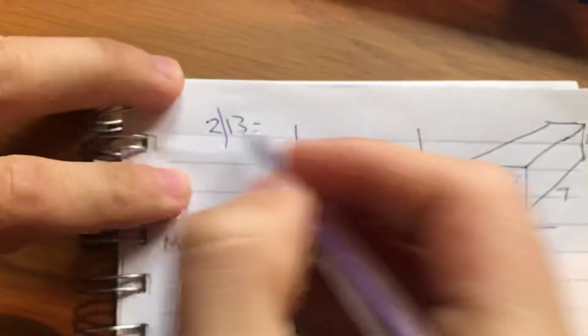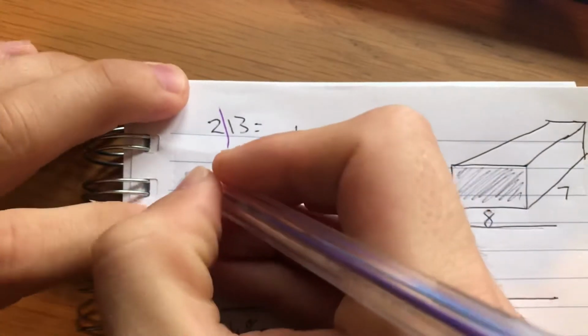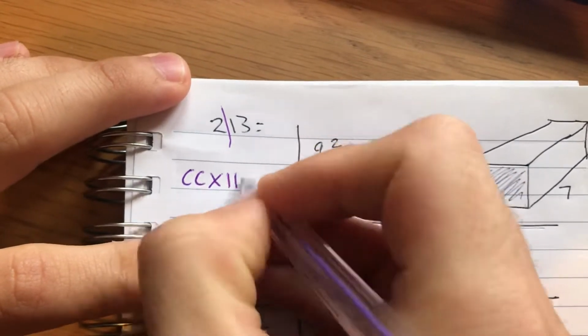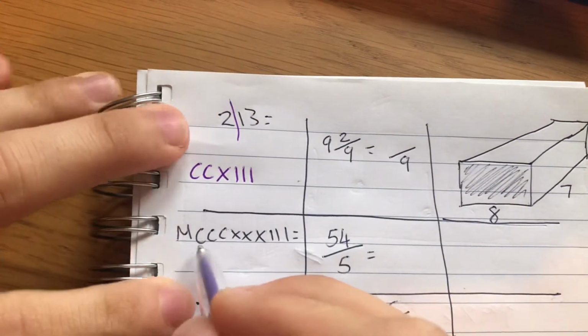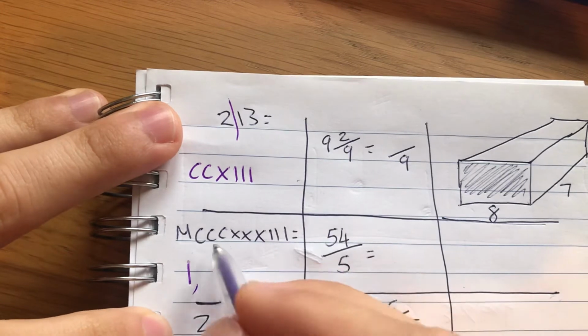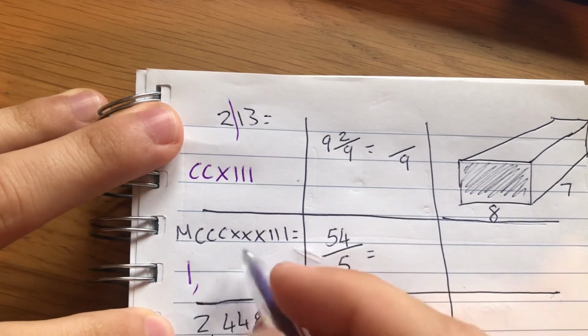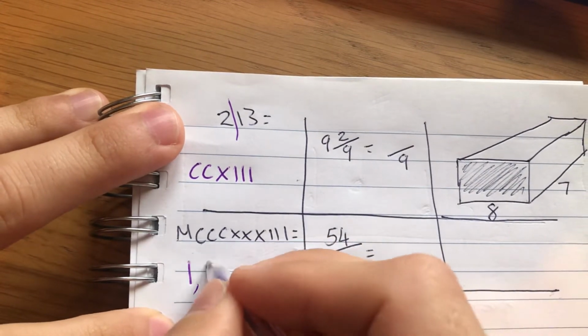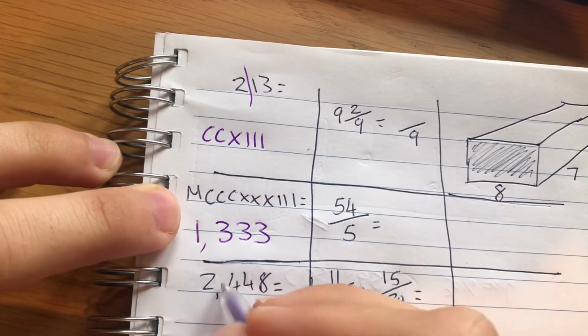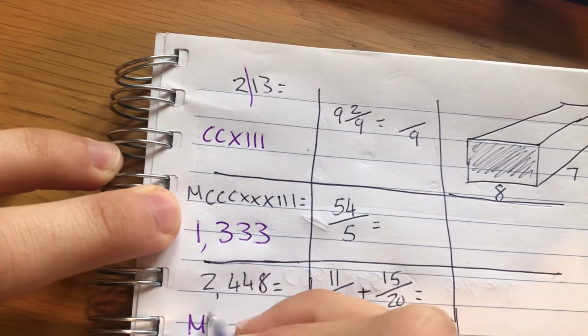So 213. So we've got 200s. So that's CC. 10 and 3. Lovely. And this one here, M. That's 1,000. CCC. Oh, hang on. 3 of everything. So that's going to be 333.